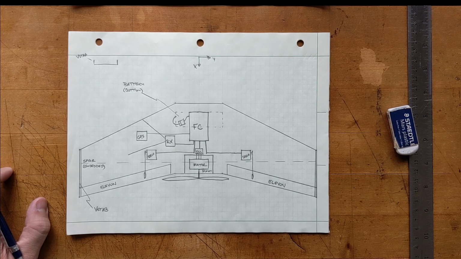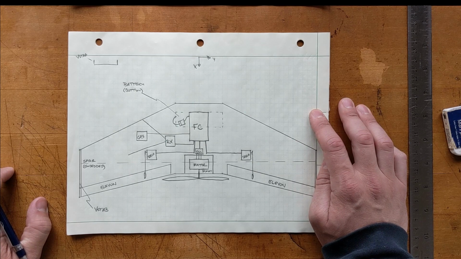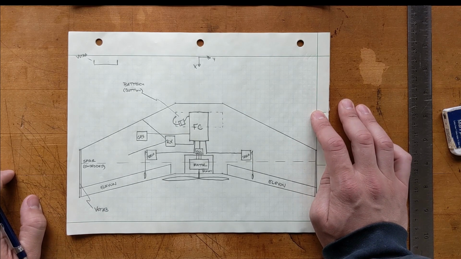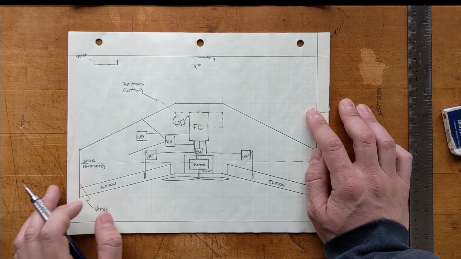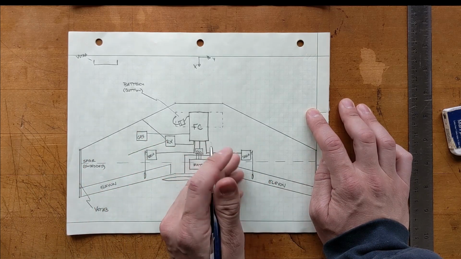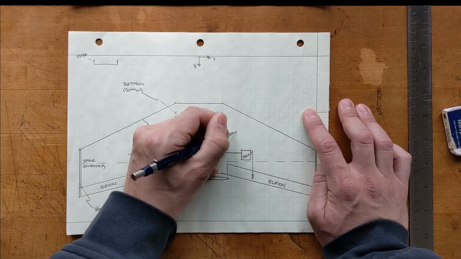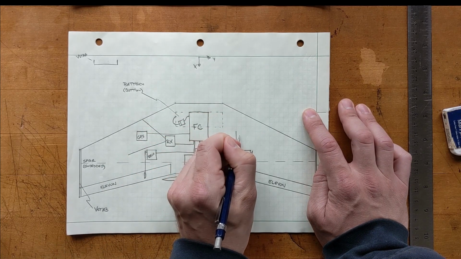Now, from requirement 12, we have to have bidirectional telemetry. That's a tongue twister. And to do that, we'll need a telemetry transceiver. So let's sort of balance out the GPS and the receiver by putting it on this side so that we aren't lopsided in weight. We'll go something like this.